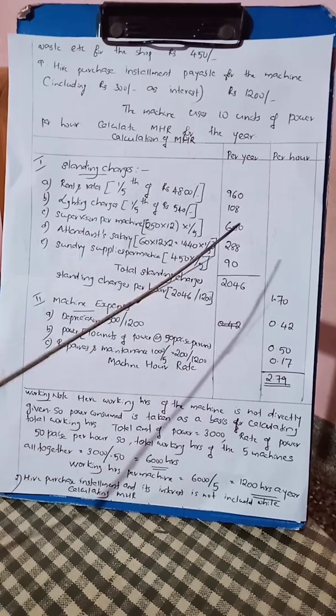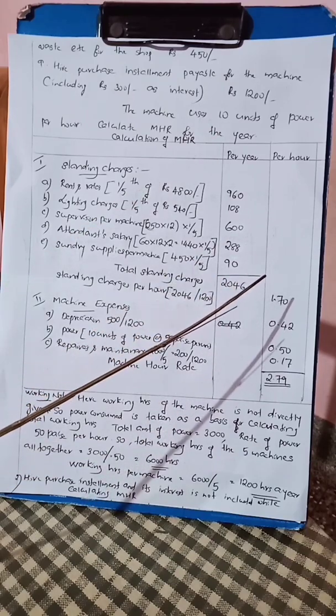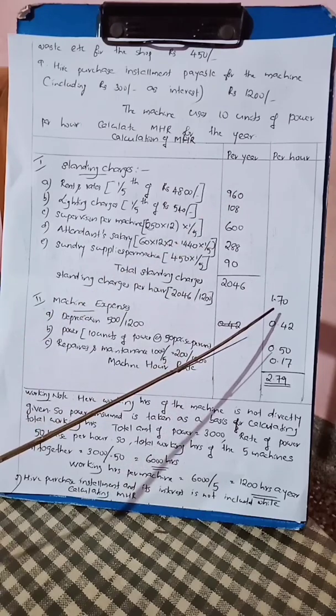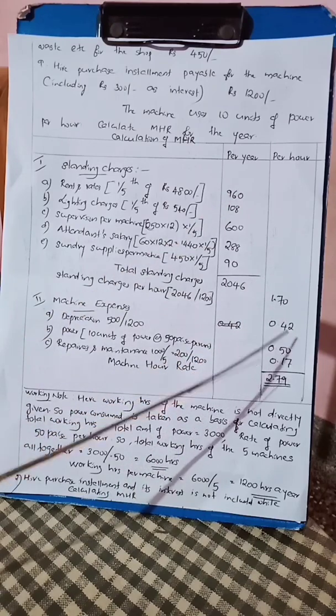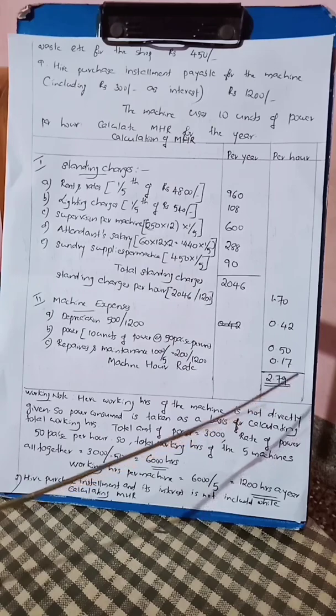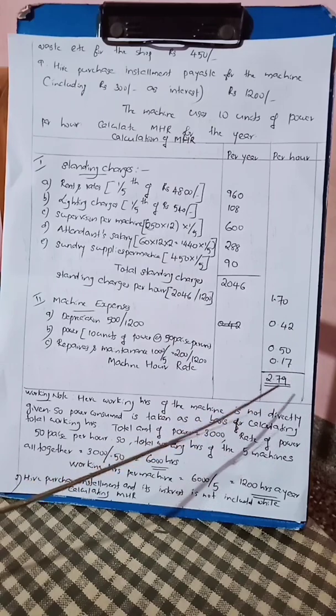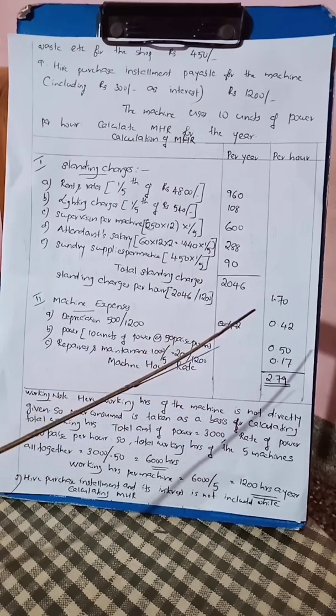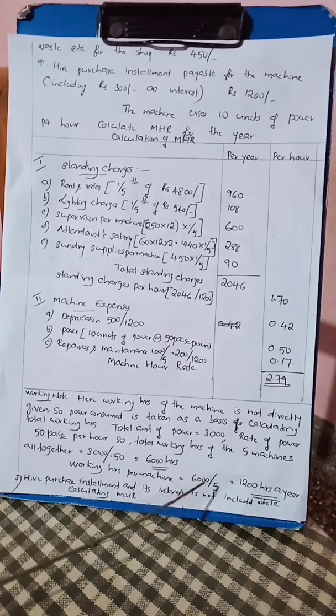So these are the items affecting machine hour rate. By adding all these figures, that is 1.70, 0.42, 0.50, 0.17, we will get 2.7, and this is the machine hour rate, that is the cost of running and operating a machine per hour. Clear? So working hours per machine is calculated.